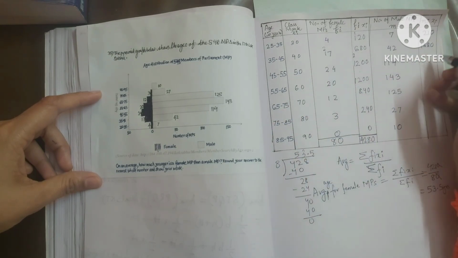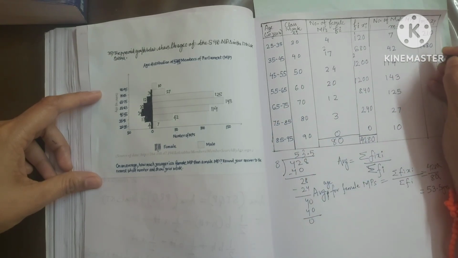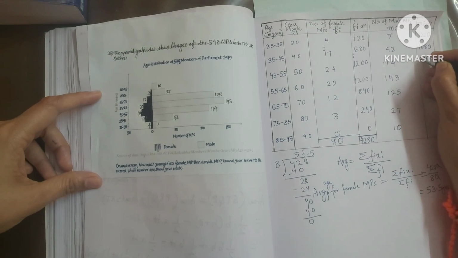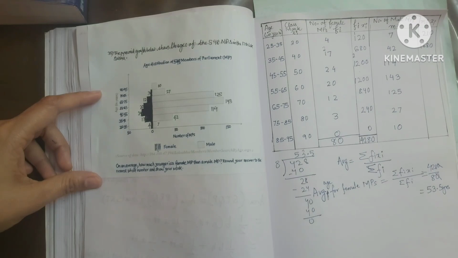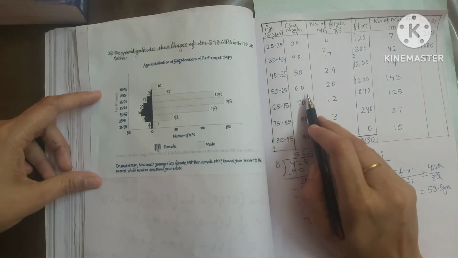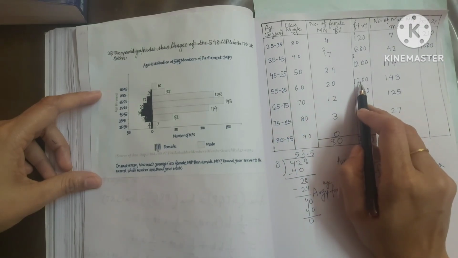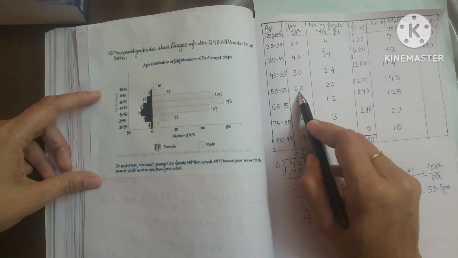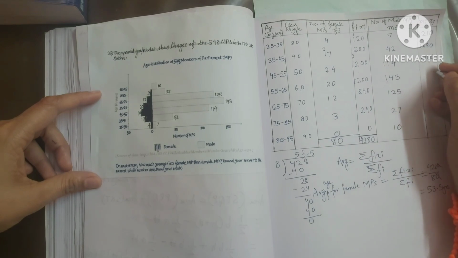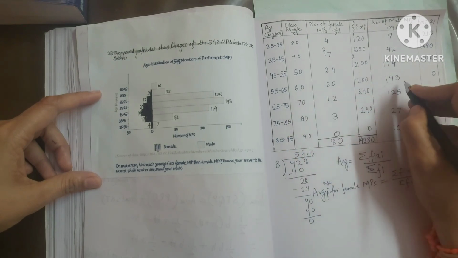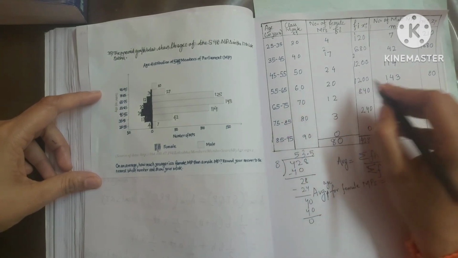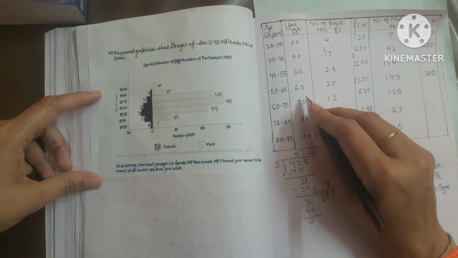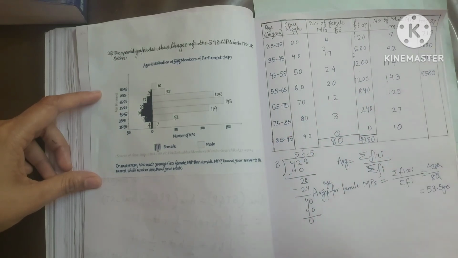Then this multiplication: 125 into 57 is 7125, 7 0 0. Then 60 multiplied with 143, class mark multiplied with this, so it is 8580.